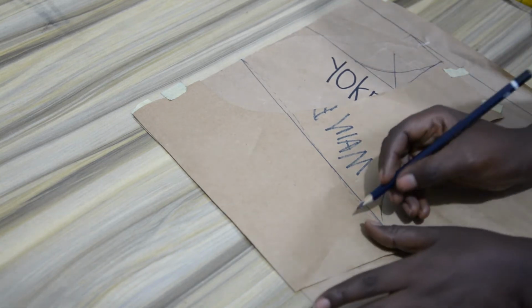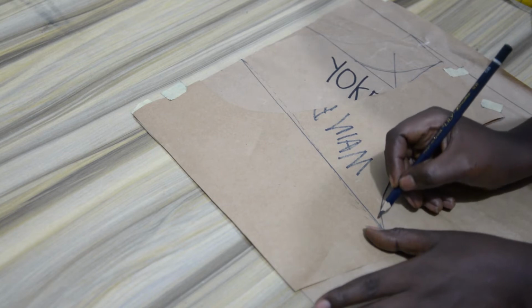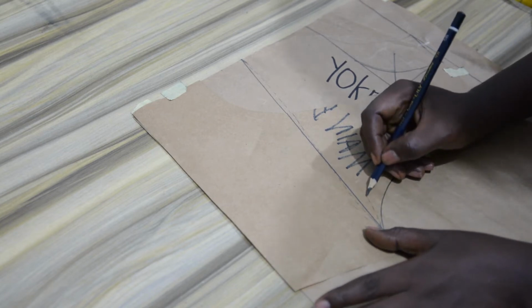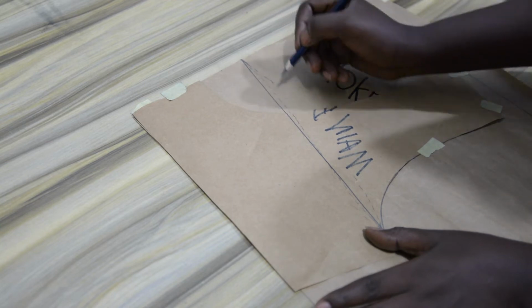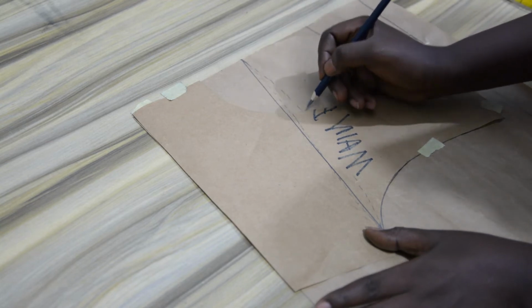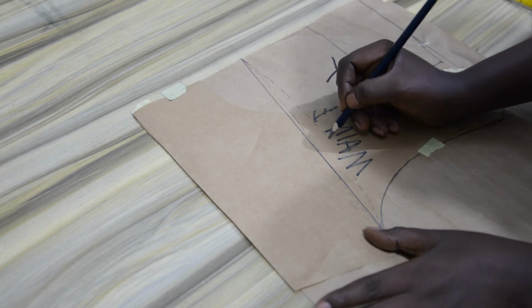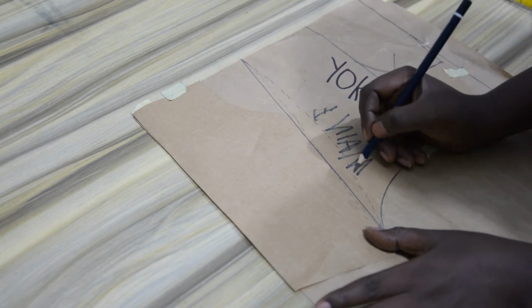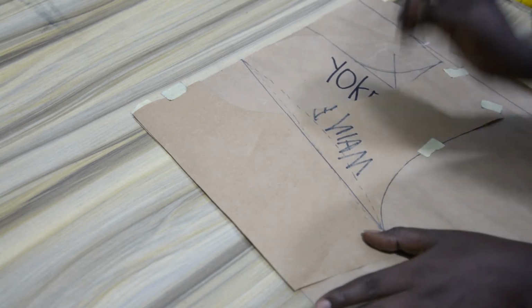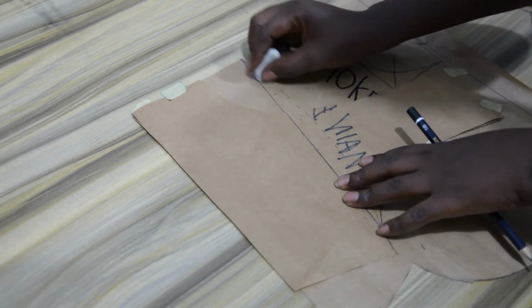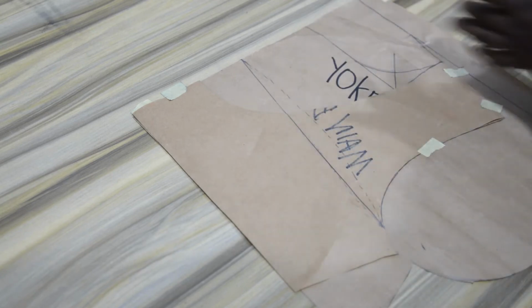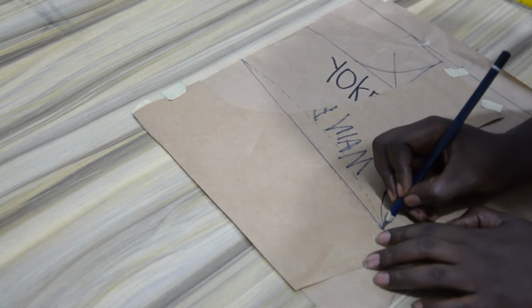I want to have a curve. Okay, I think I'm good with this shape.